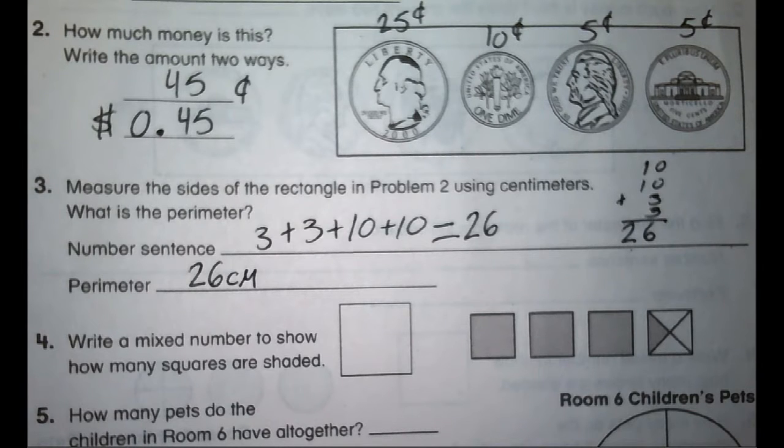All right, number 4. It says write a mixed number to show how many squares are shaded. So if you guys got a chance to look at the other video that I posted on mixed numbers, that's great. If not, we're going to walk through it a little bit right now. A mixed number is when we write a whole number next to a fraction.